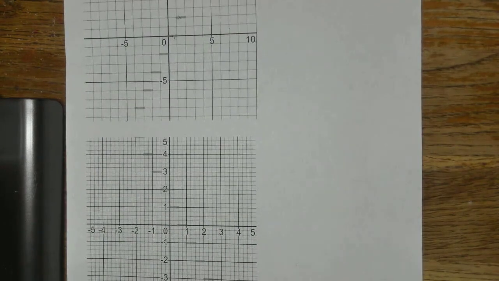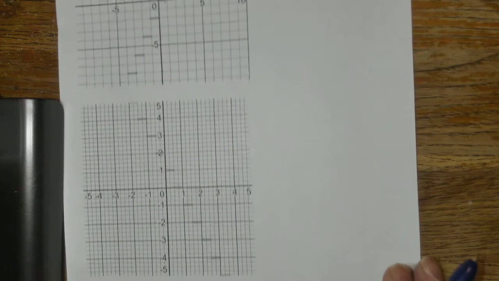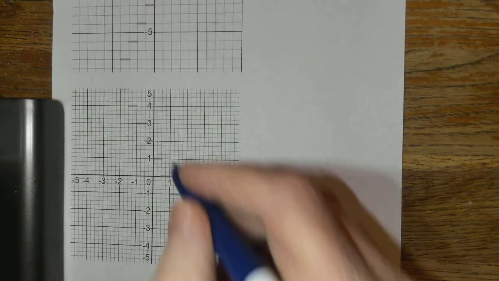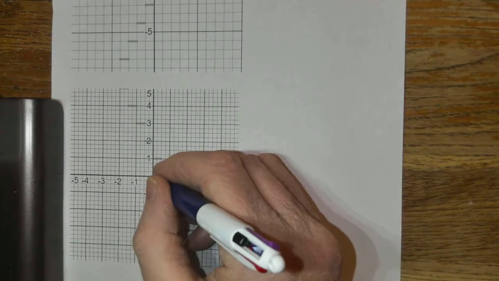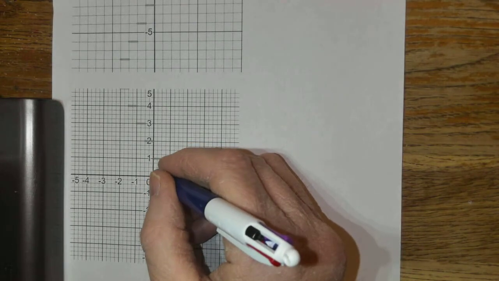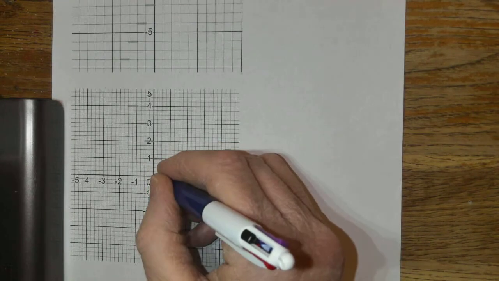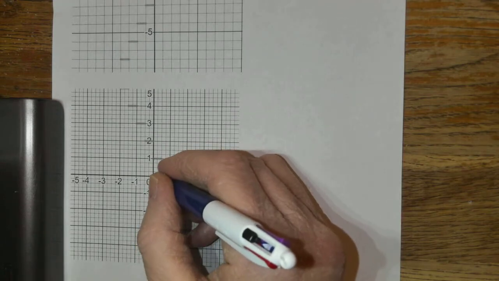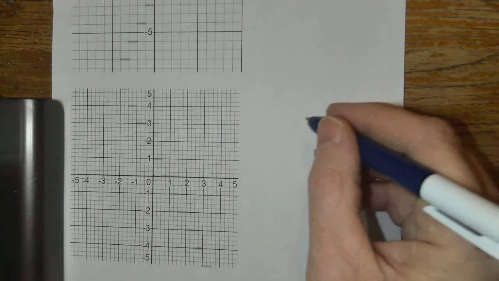This one, and with the greatest integer function, we have several options, but if I were to take this one and move it down 1, we would be at that origin.